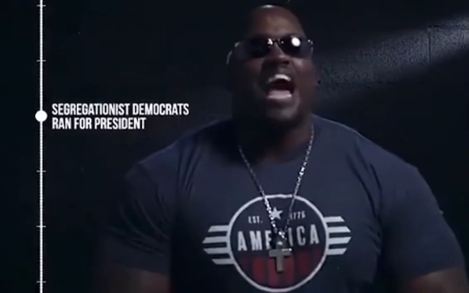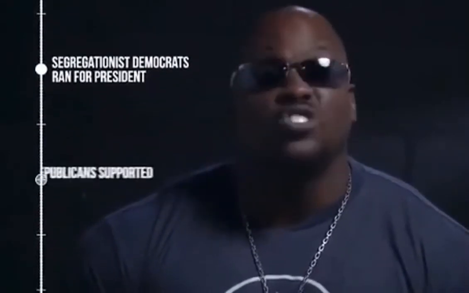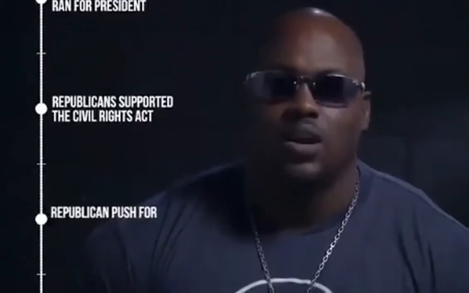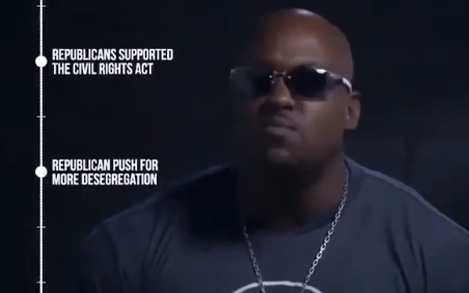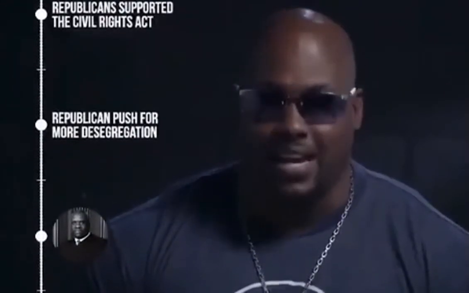The Civil Rights Act outlawed discrimination on the basis of race, color, religion, or sex. By percentage, more Republicans voted for the Civil Rights Act than Democrats. Republican President Nixon used federal powers to desegregate even more states. Black Supreme Court Justice Clarence Thomas, nominated by George H.W. Bush. His son, George W. Bush, started an AIDS program that saved over 13 million lives, mostly in Africa.